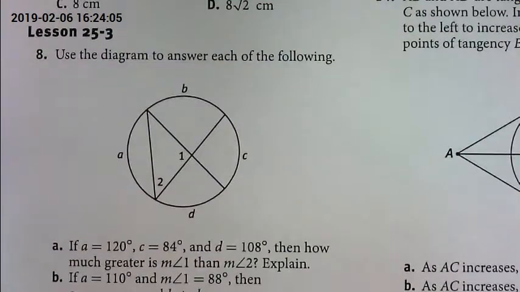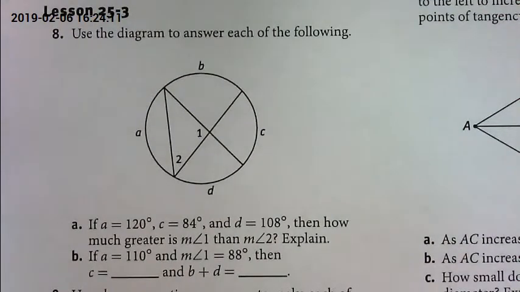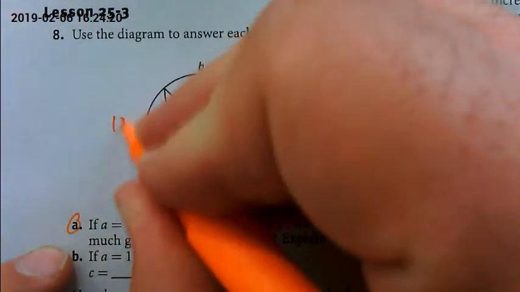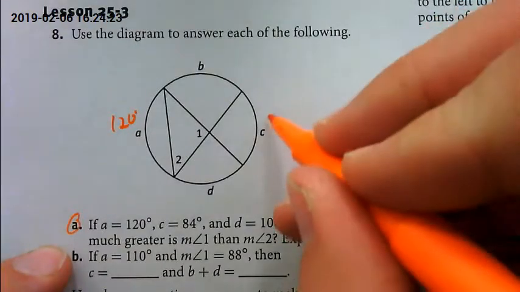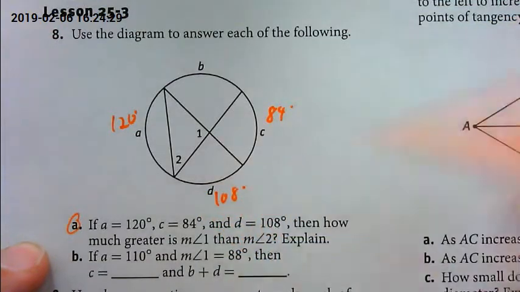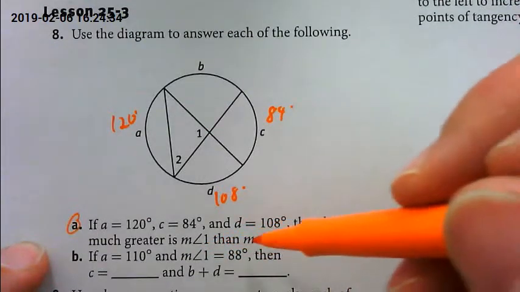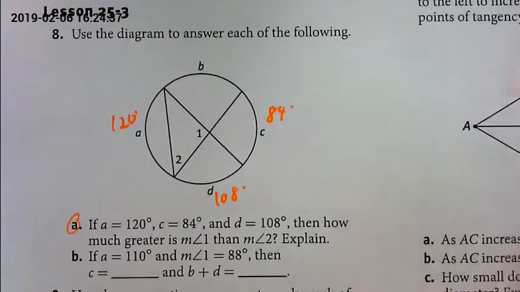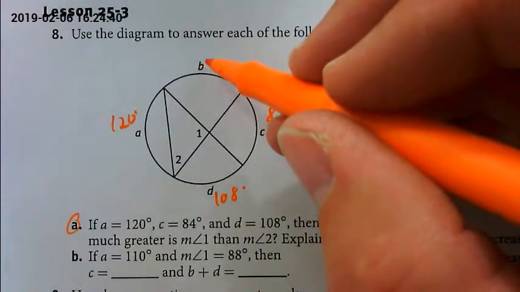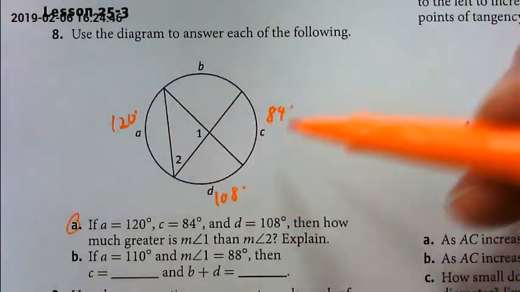Okay, number 8. Use the diagram to answer each of the following. So, there's 2 questions there. And they give you different values each time. So, I'm going to use 2 different colors to label this because on the first one they say A is 120. They say C is 84. And they say D is 108. Then, how much greater is measure of angle 1 than measure of angle 2? Well, in order to answer that question, you would first have to figure out this last arc at the top. So what am I going to do with these 3 measurements? Add them all up. If we add them all up, what do you get?